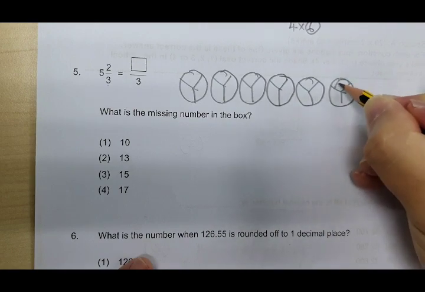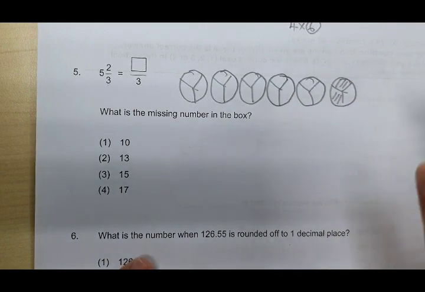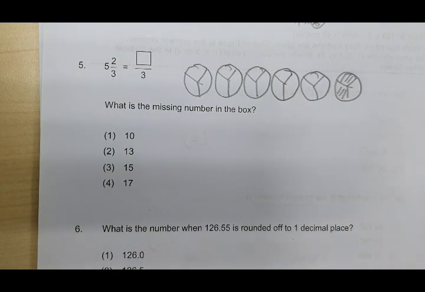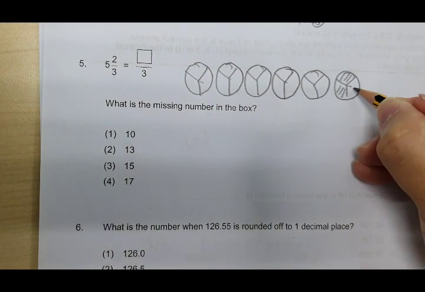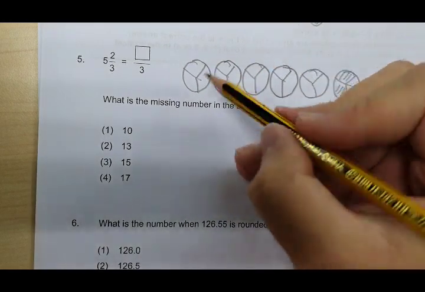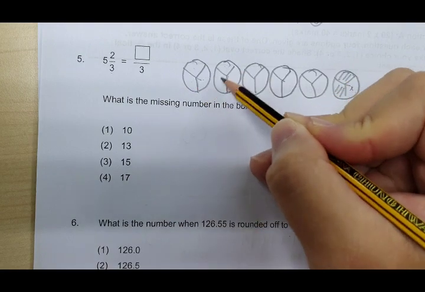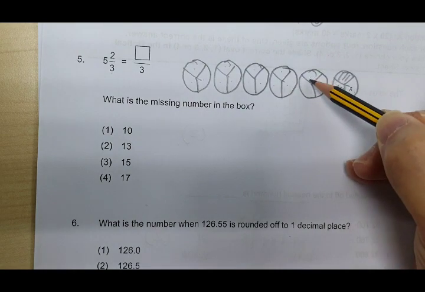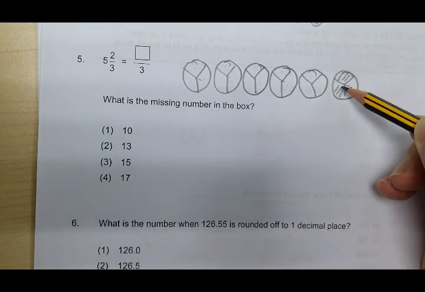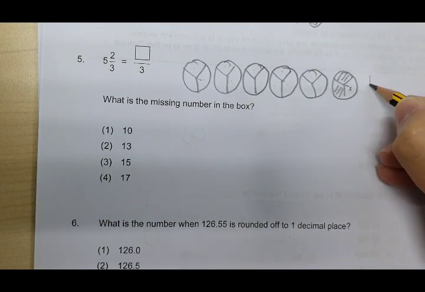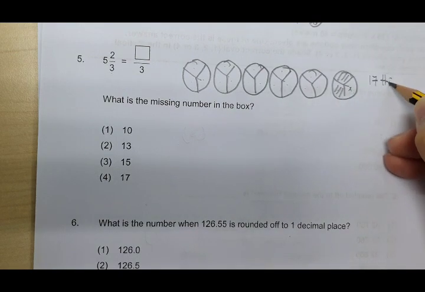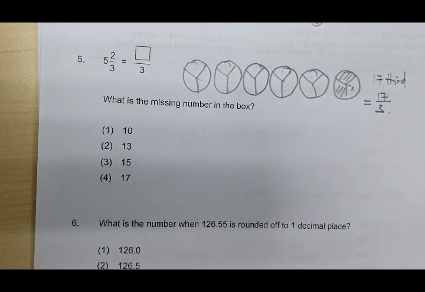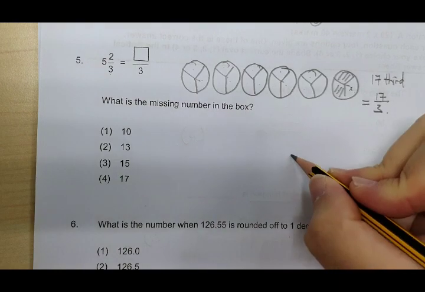however, we only need to shade 1, 2. The other part we can erase it away before we count them. Alright, please do not include this part. So how many 1/3 are there? 1, 2, 3, 4, 5, 6, 7, 8, 9, 10, 11, 12, 13, 14, 15, 16 and 17. So we have 17 thirds, which is in this case 17 out of 3. So the answer will be number 4.